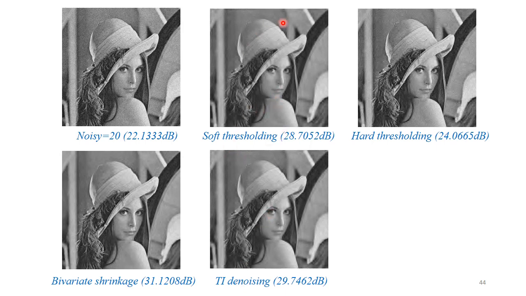So soft thresholding, this is the result we have got. It is clearly observable that we have over smoothing of the edges. On the head the lines are not visible, and in this region it has got over smoothed. Then hard thresholding: edges are very much preserved, but on the other hand it creates artifacts, and noise is still remaining. By bivariate shrinkage, noise has been removed, but the image has got certain effects that we can observe later.